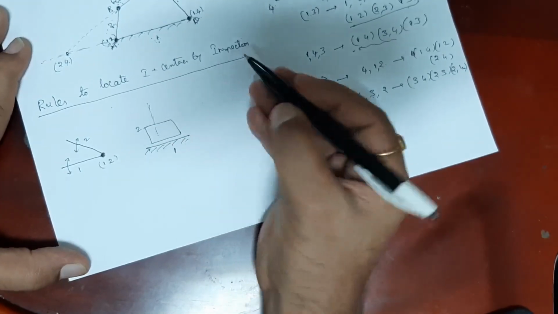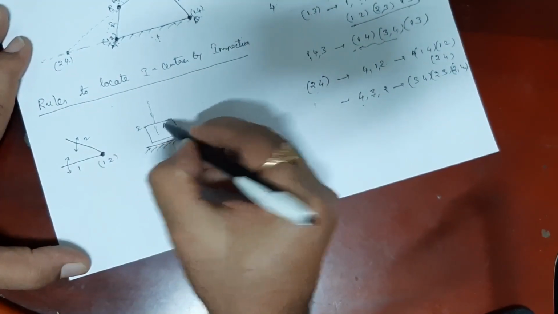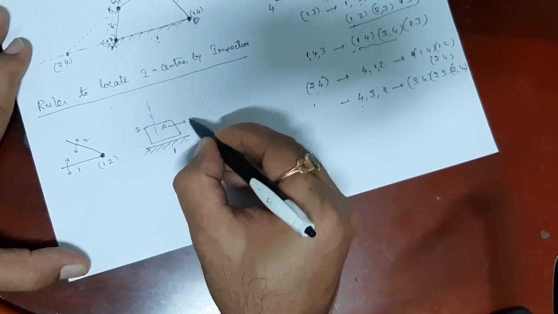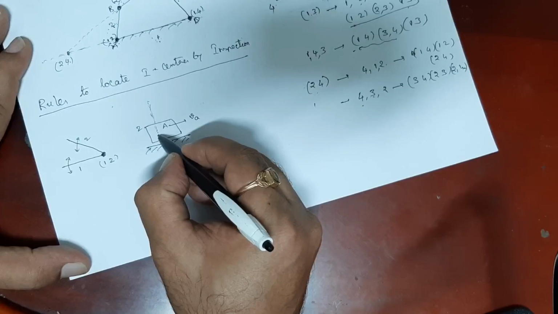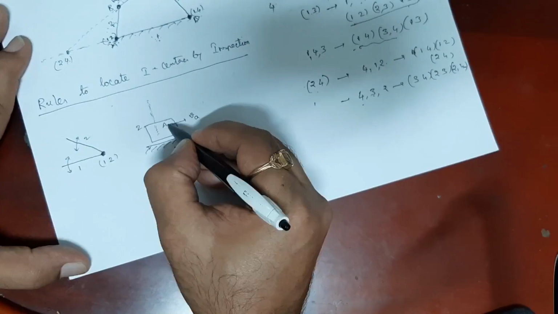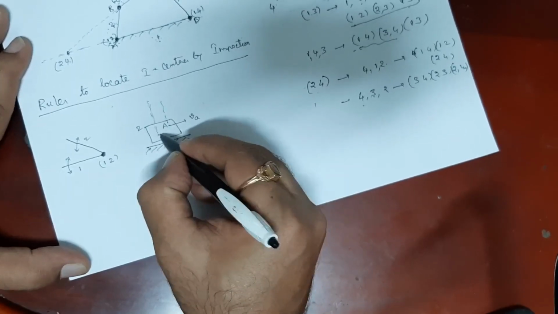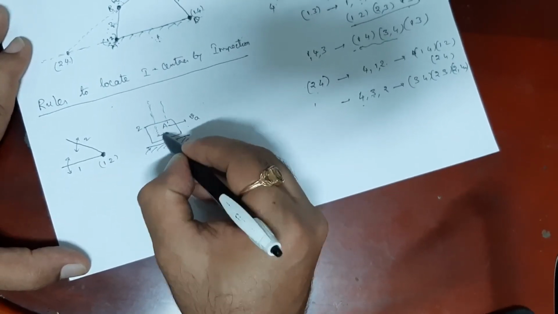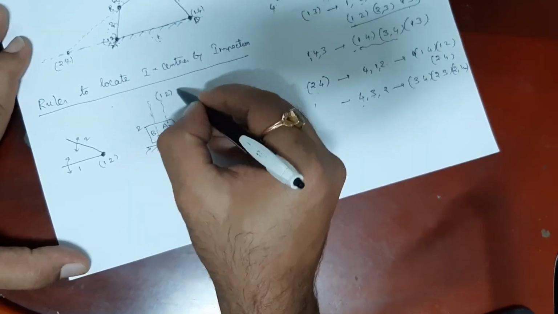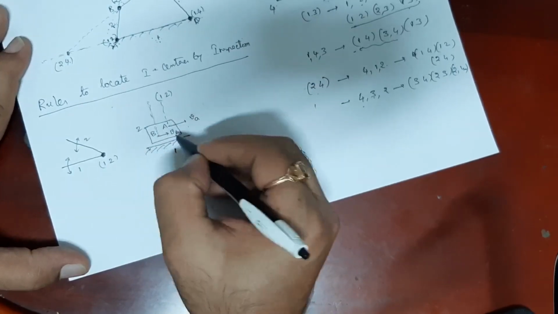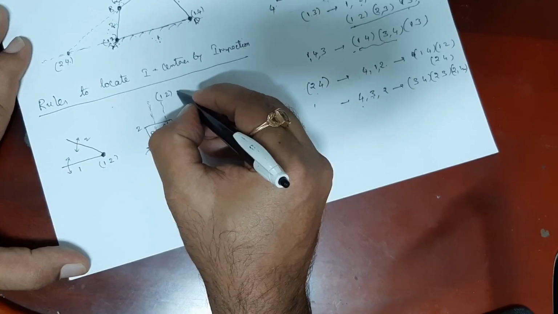If you take a point A moving with velocity VA and draw a perpendicular, and the slider moves like this with a point B and velocity VB, the lines are not meeting, so 1 2 is at infinity.